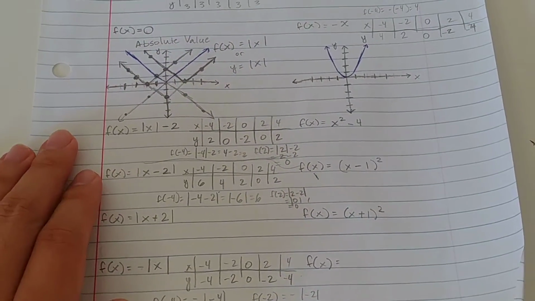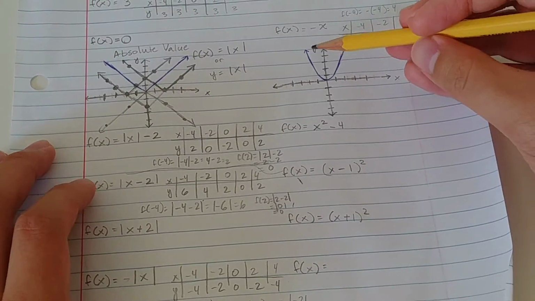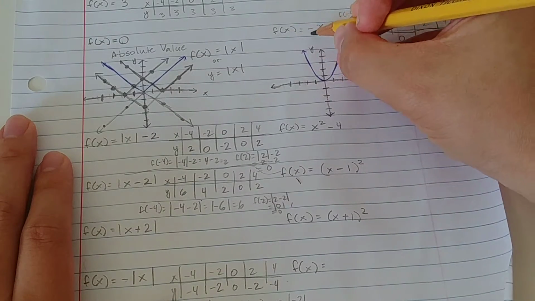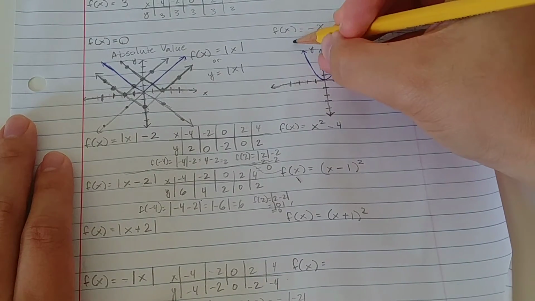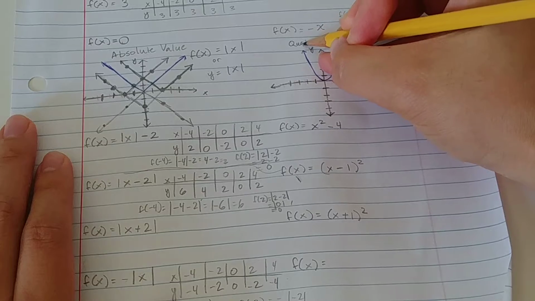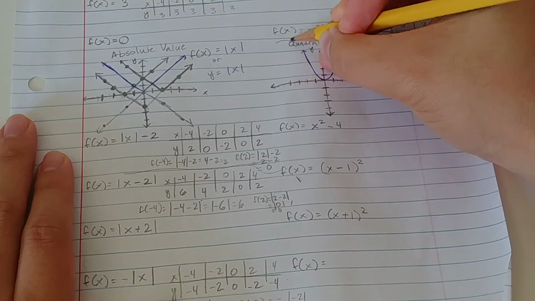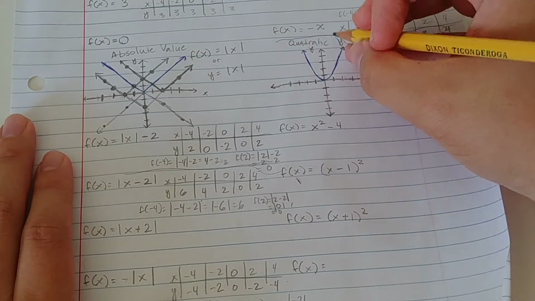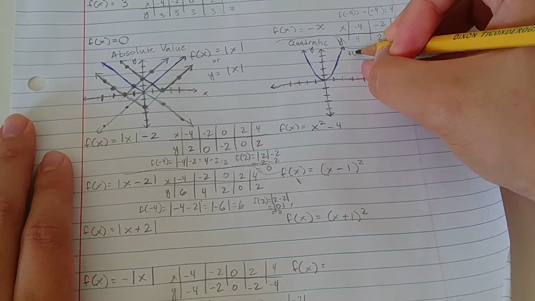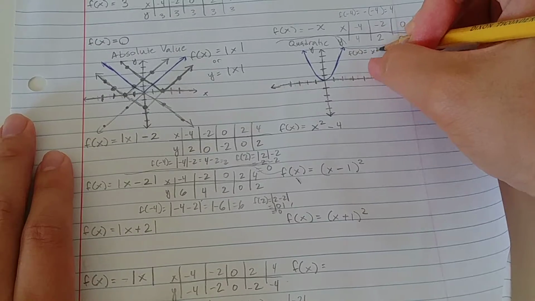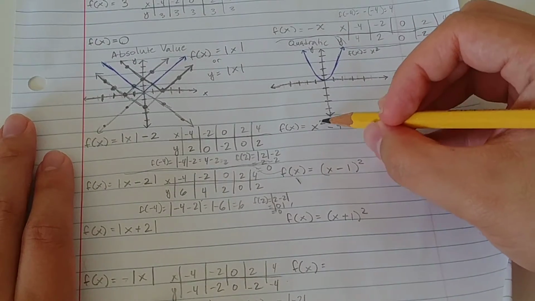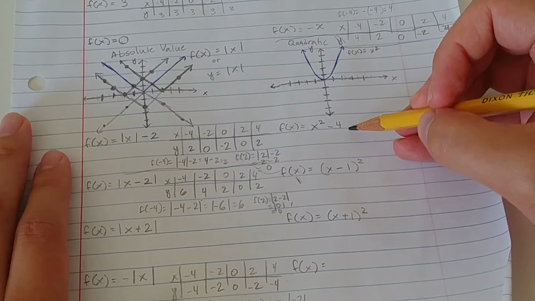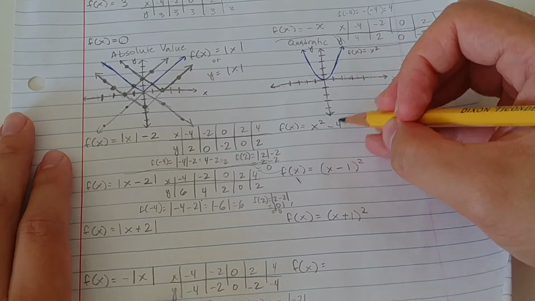All right, let's look at the last one. This one, hopefully you remember from Algebra 1 and Geometry. This is a parabola, and this is a quadratic function. It's a quadratic function, and what does it look like? It's f of x equals x squared. All right, so what if we're adding or subtracting to the x squared? Let's say we're subtracting 4.